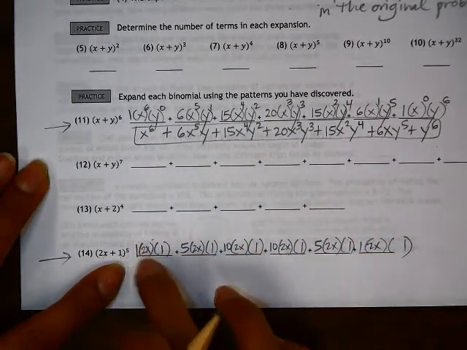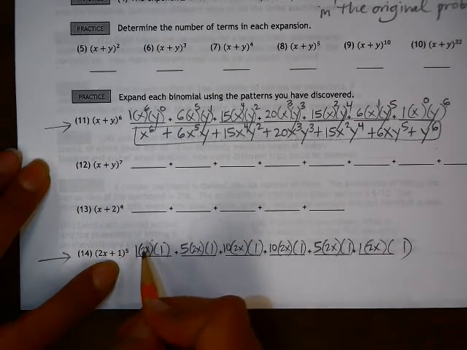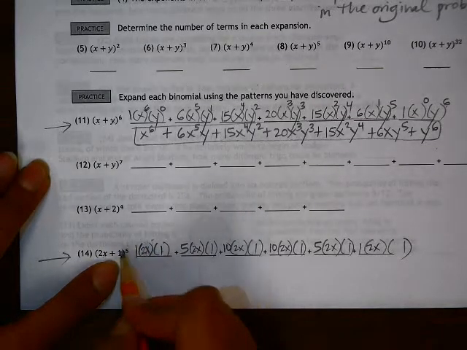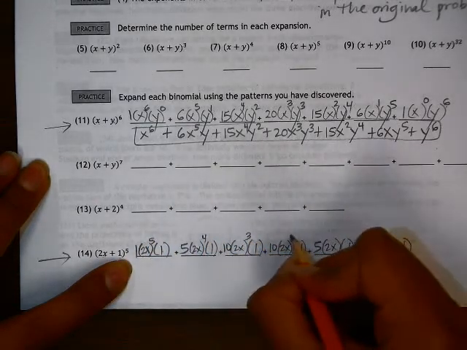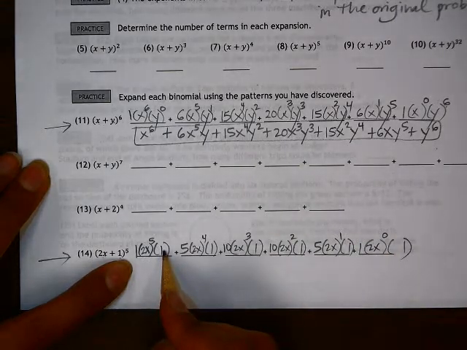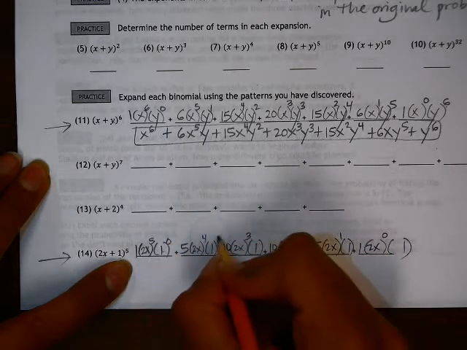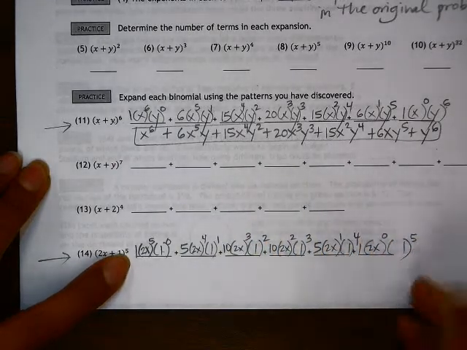And now all we have to do is fill our exponents in. Again, the first term's exponent starts at the original exponent and decreases: 5, 4, 3, 2, 1, 0. And the second term's exponent starts at 0 and increases all the way to the original exponent of 5.